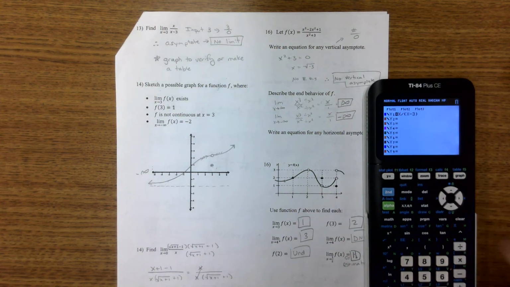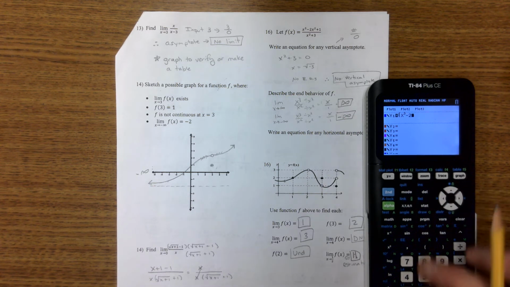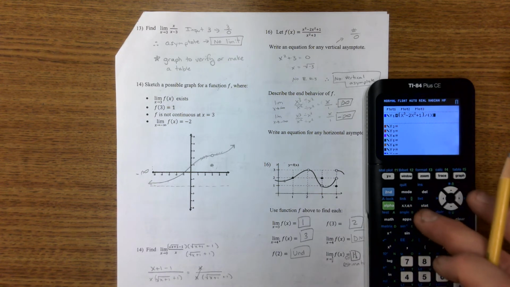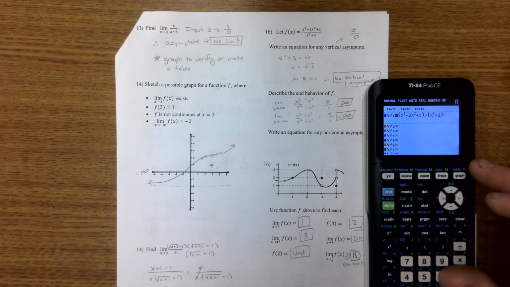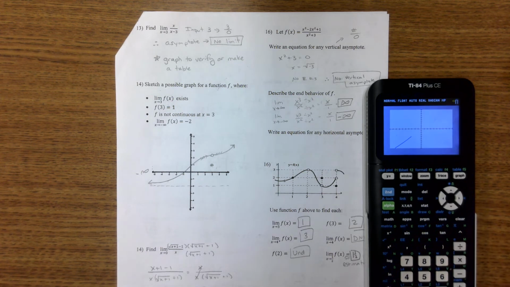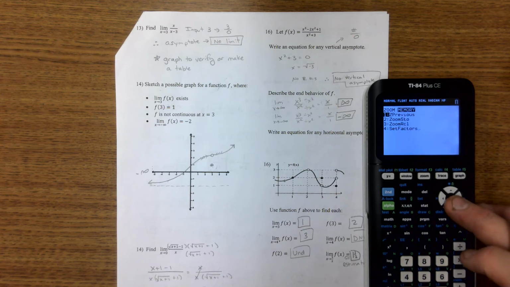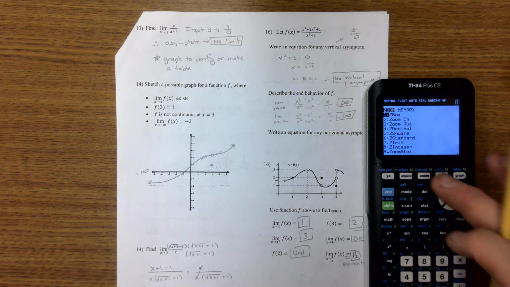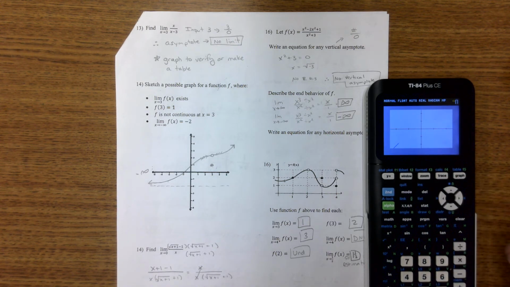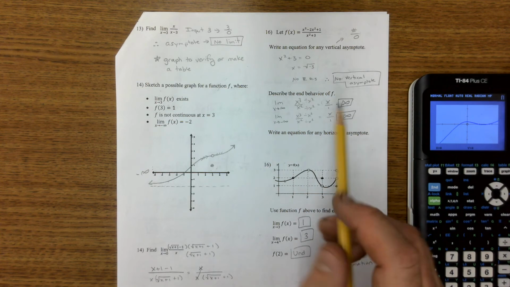How long does it take to graph? Let's see here. X cubed minus 2x squared plus 1 divided by x squared plus 3. Zoom 6. There's my line. Do you see any asymptotes? No. We see some crazy stuff here. Let's zoom in here. There's no asymptotes. There's no vertical asymptotes.